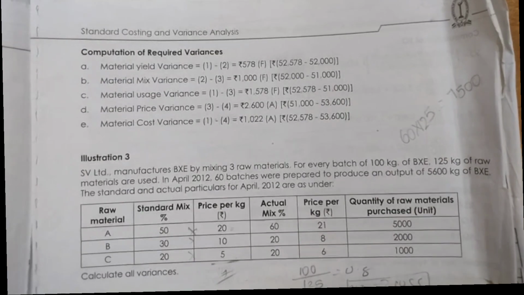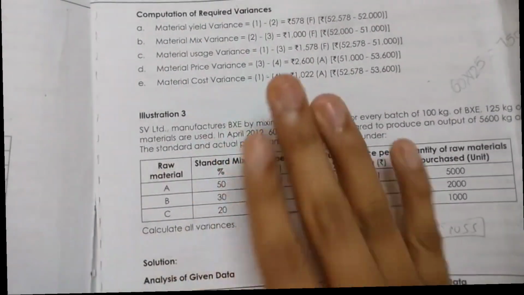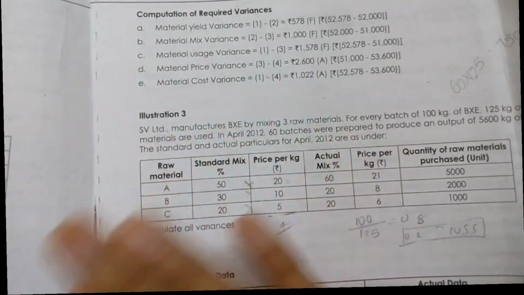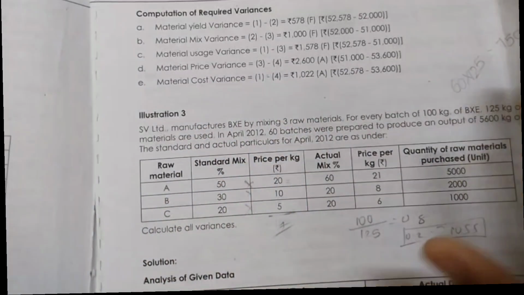So I will be continuing discussing the question. I think I covered illustration number 2 in time. Now let's see how illustration number 3 and 4 is being solved.